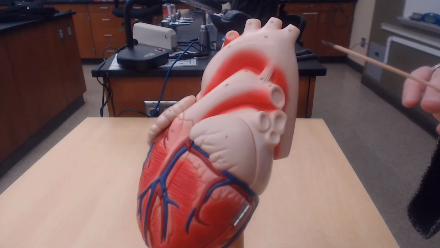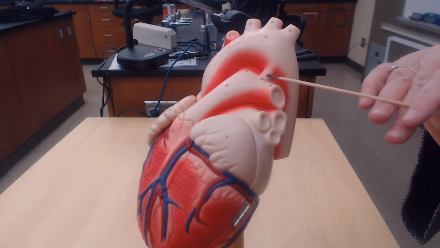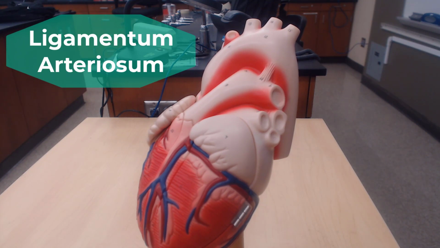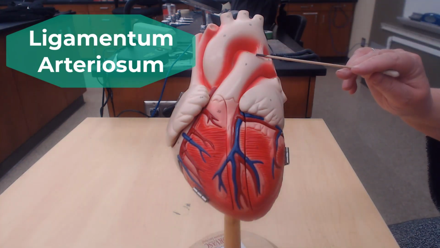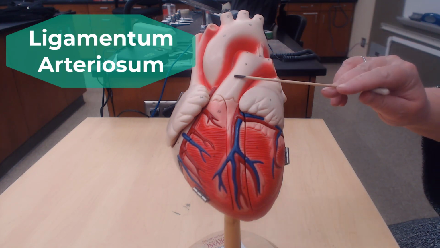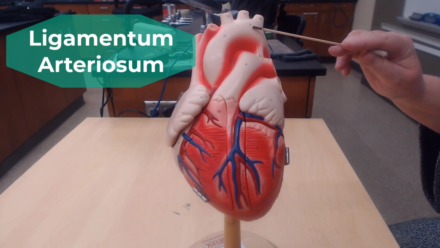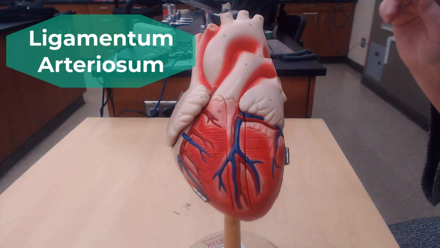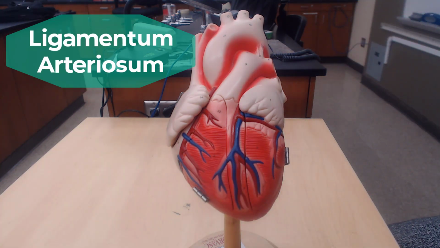We actually have a structure here that as an adult has no function. This is actually a remnant from fetal circulation. So in the fetus, we have a bridge that goes directly from the pulmonary trunk to the aorta. So in the fetus, the entire pulmonary circuit is bypassed.